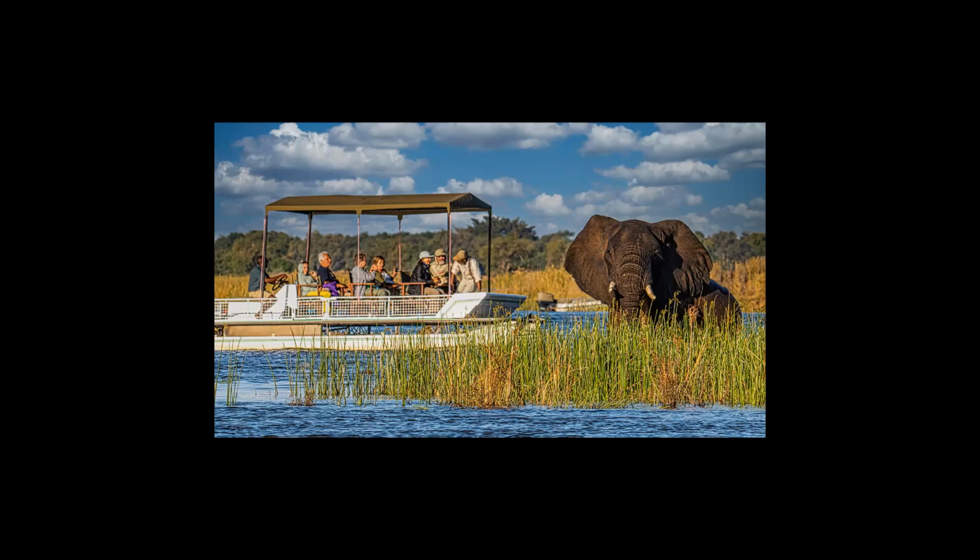Still beautiful light. Be careful with your exposure. You're a little blown out in certain areas. So definitely look at your histogram. 7.